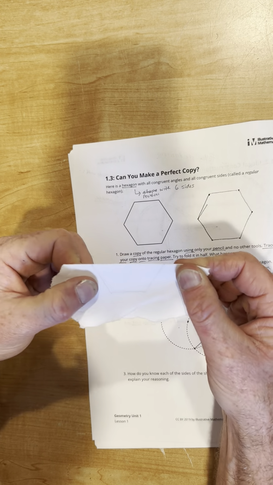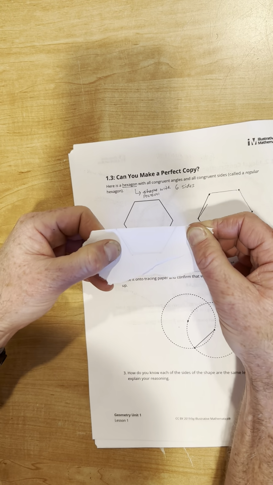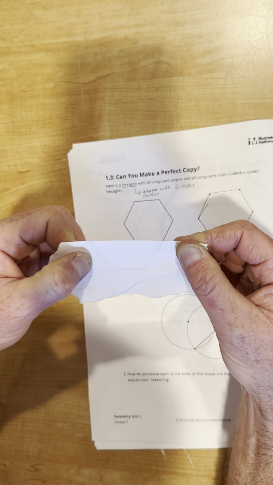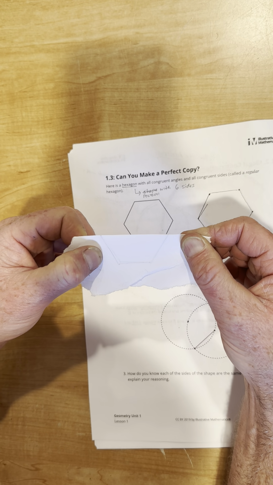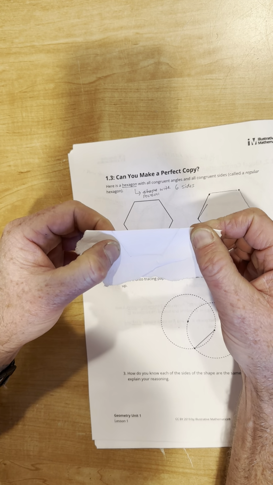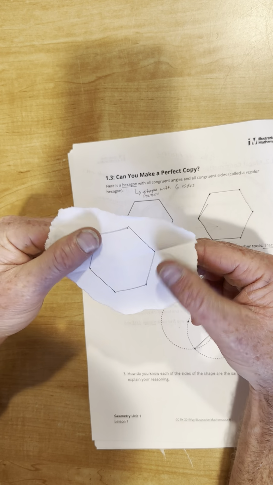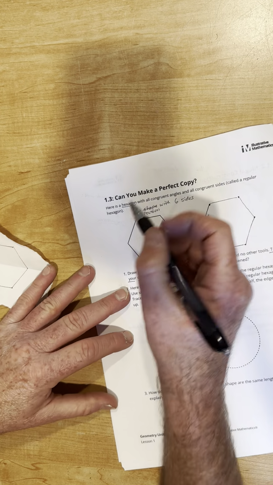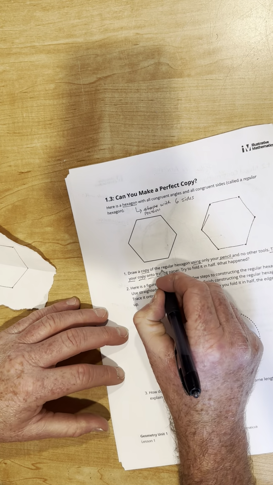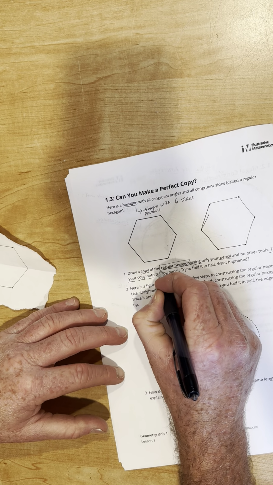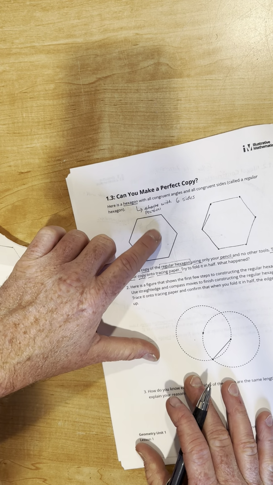Now what happened? If you look real closely, can you see that it's not perfect? Like the lines are not lining up. That means that I did not draw what's called a regular hexagon, which this one actually was.